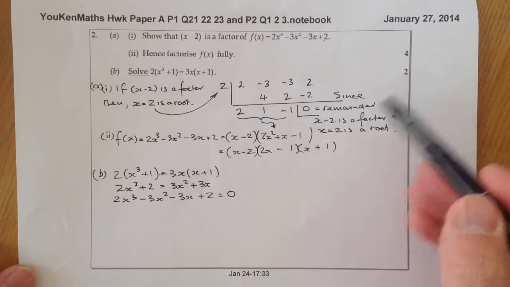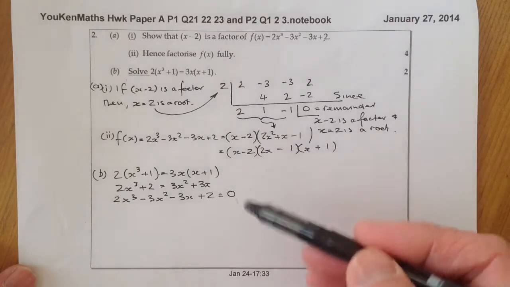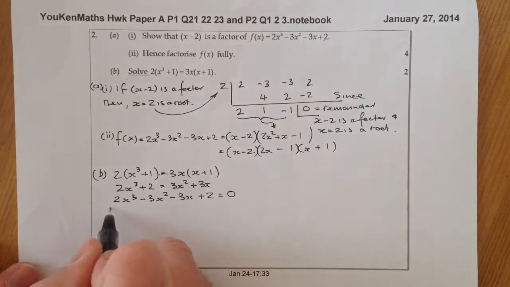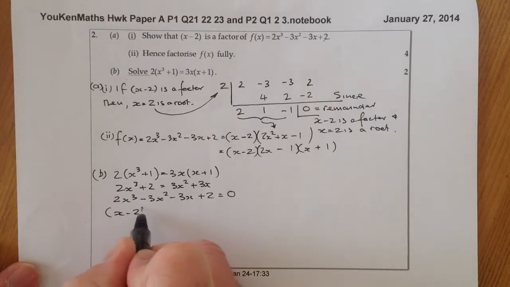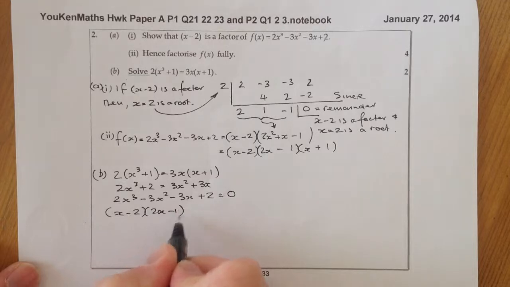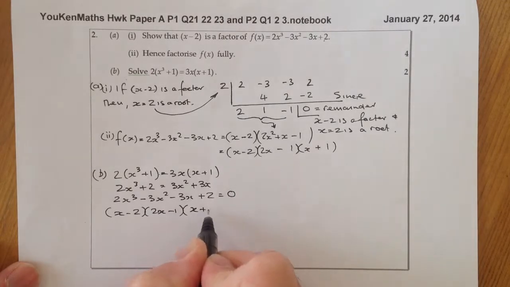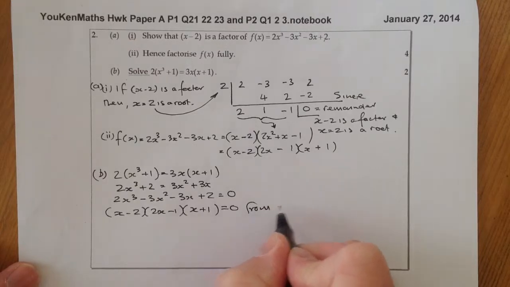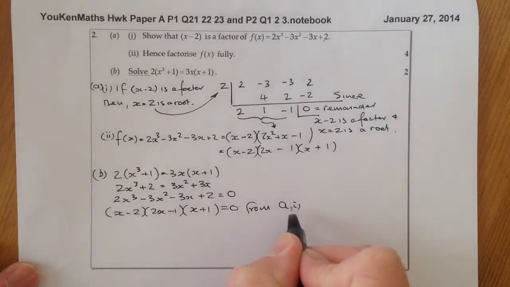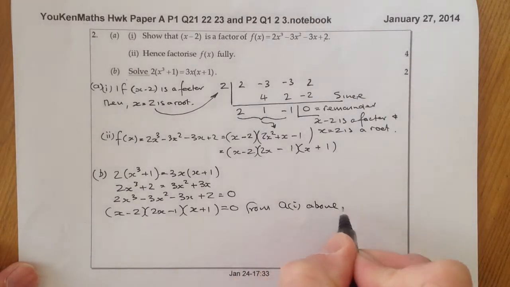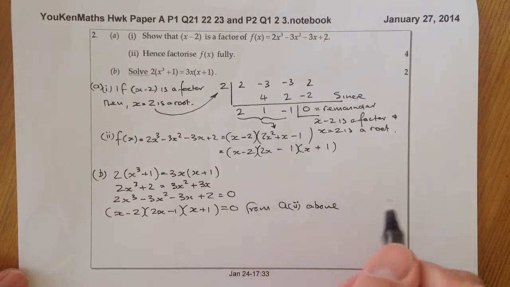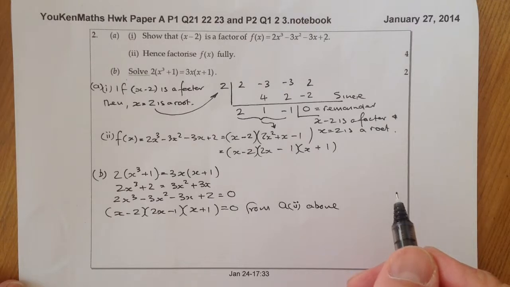It's only a 2-mark question, so some of the work from here I'm going to take from below. I've already factorised it here, so I'll just write down the factors, equals 0. Remember that that is from part 2 above. And then I'm just going to solve it.